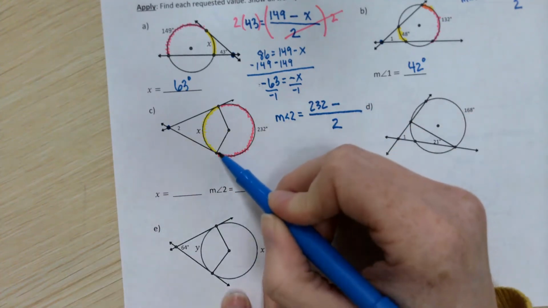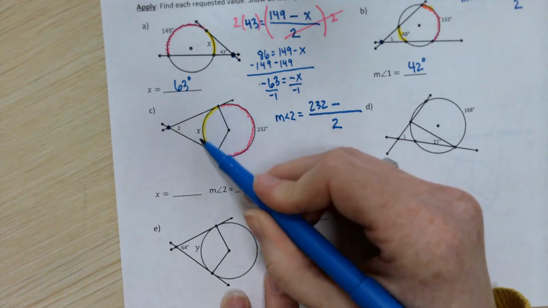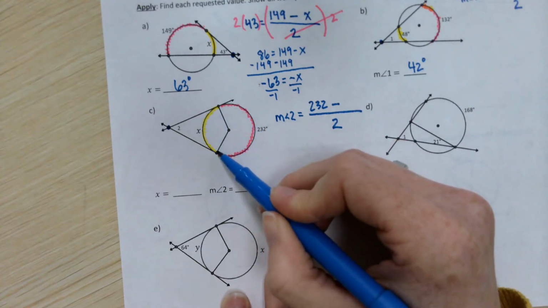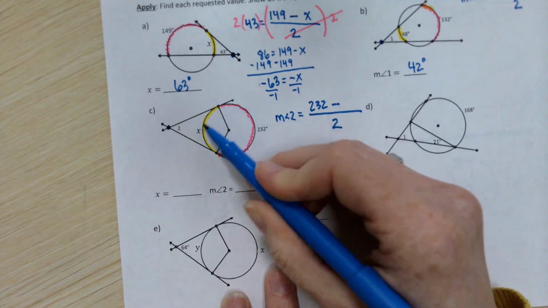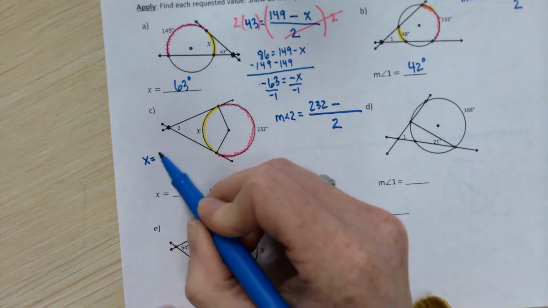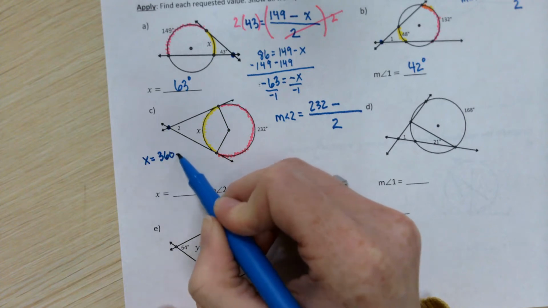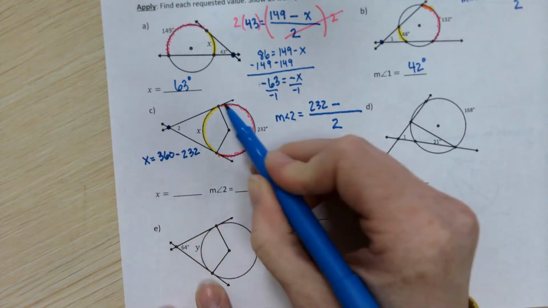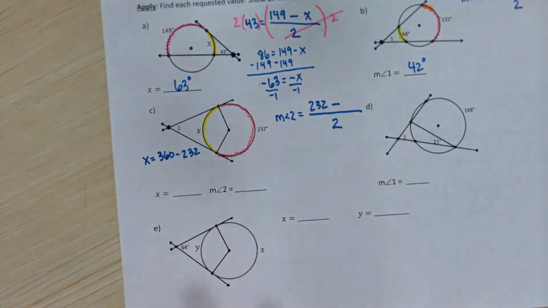Take a second look at what that pink arc and that yellow arc make if you put them together. Do you notice how that's an entire 360-degree circle? So our X is going to come from taking 360 and subtracting that other pink arc from it. Once we know what that X is equal to, it's going to turn out to be 128.